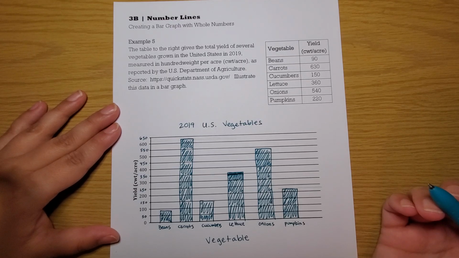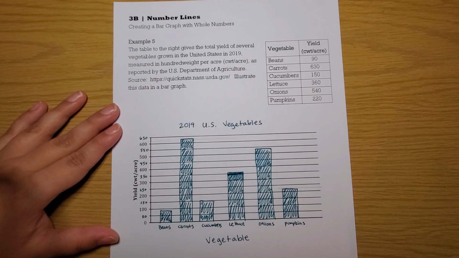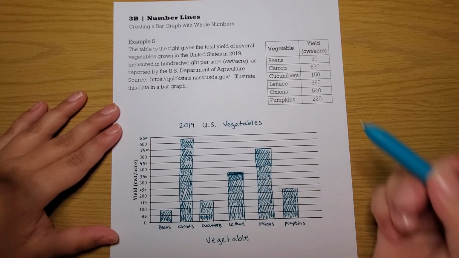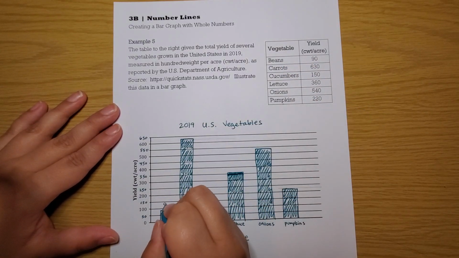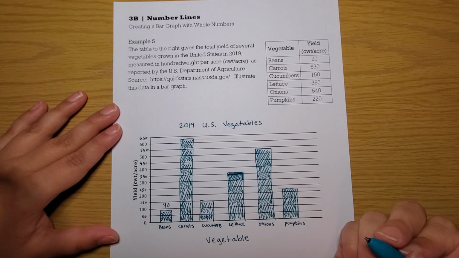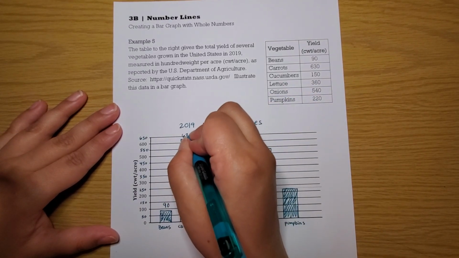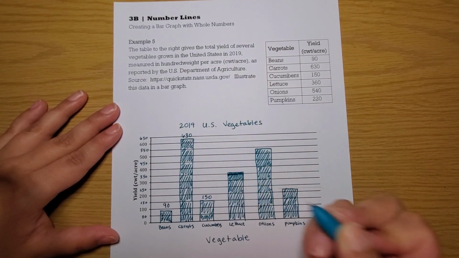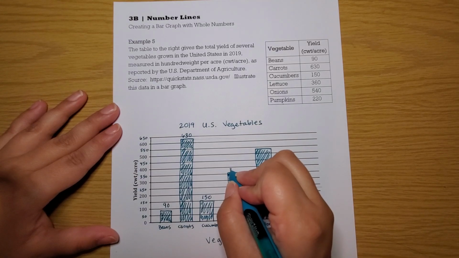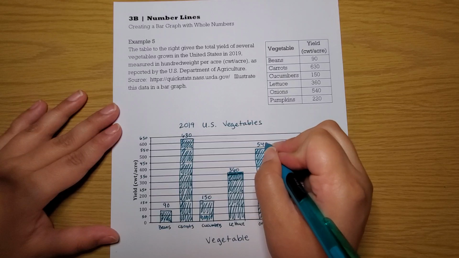The other thing that's optional, especially if you're going to be presenting this graph to somebody and hoping for them to get information from it, is you can put data labels above the bars. So for example, for the beans, we had 90. So you could write 90 above that bar. For the carrots, we had 630. So we could put 630 above the carrots bar, and so on. So this just really helps whoever is looking at our graph. When we had to make approximations for our heights, they can tell where those bars are ending.